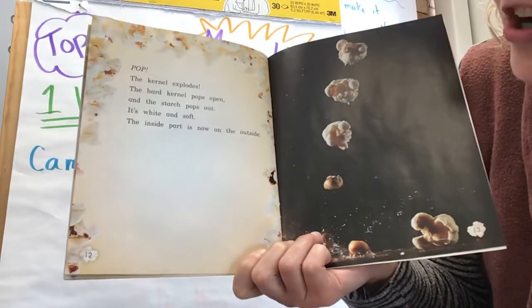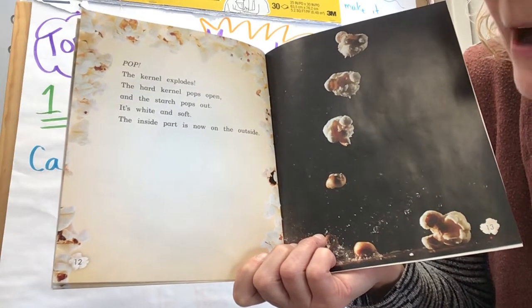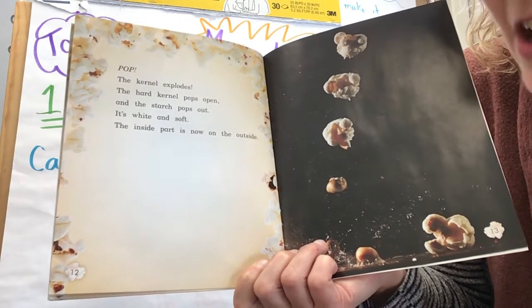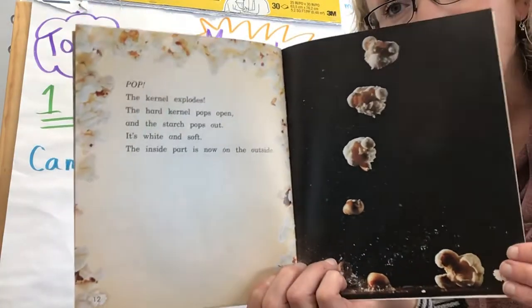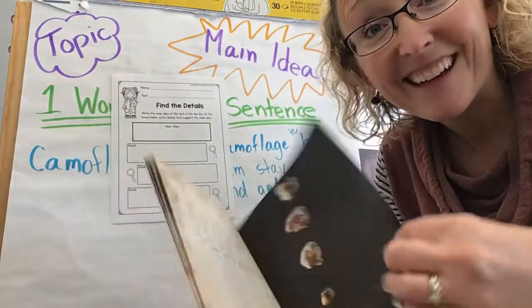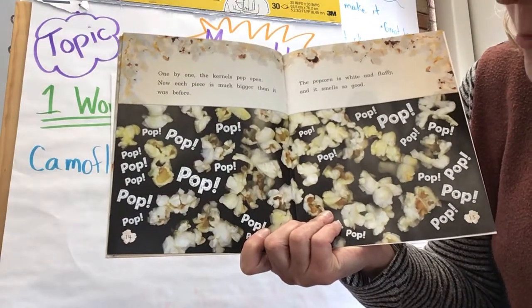Oh my goodness. The kernel explodes. The hard kernel pops open, and the starch pops out. It's white and soft. The inside part is now on the outside. Look at that. It turned inside out. That's crazy. One by one, the kernels pop open.